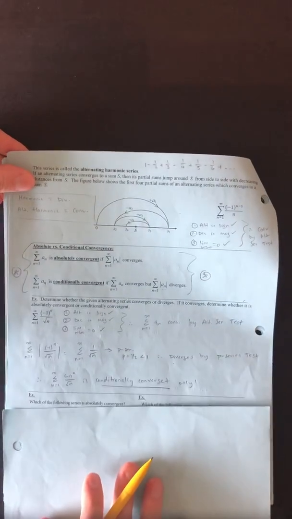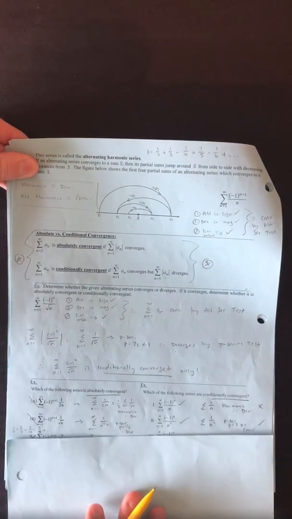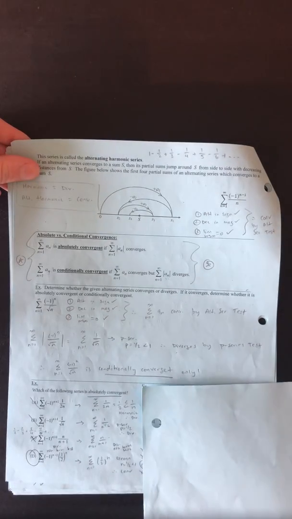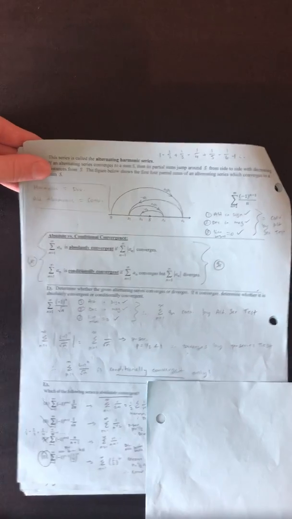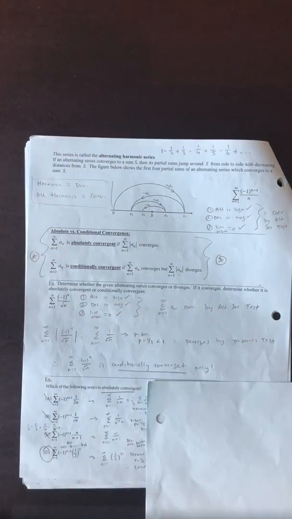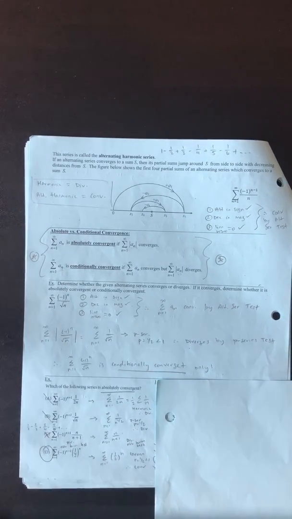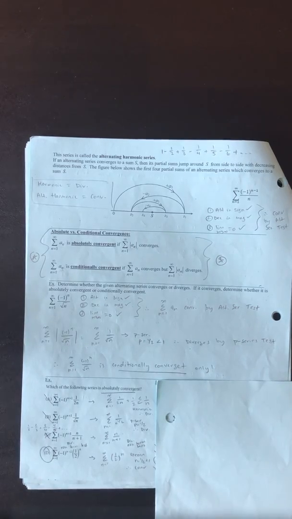Okay, let's see if I can move this without scraping everything. Okay, I think we got 2 more examples on this page. Let's look at the one on the bottom left first. And I'm mostly still on the page. Okay. It says, which of the following series is absolutely convergent? Again, test the original. If the original fails, you're done. Then you test the absolute value.